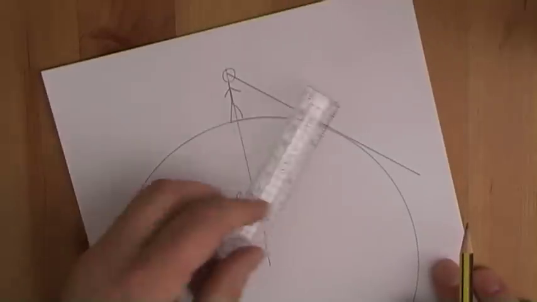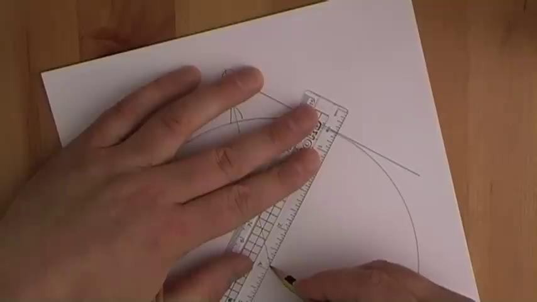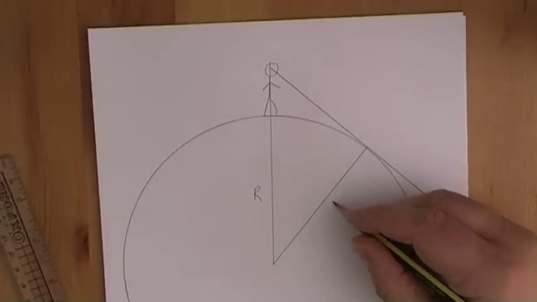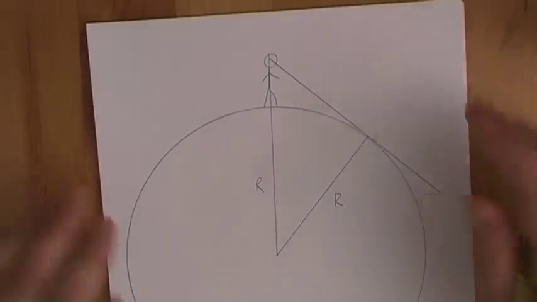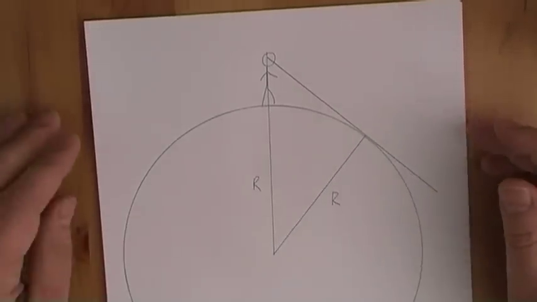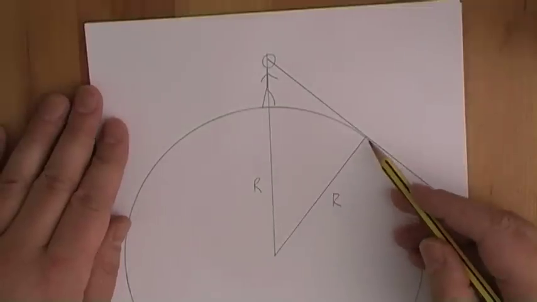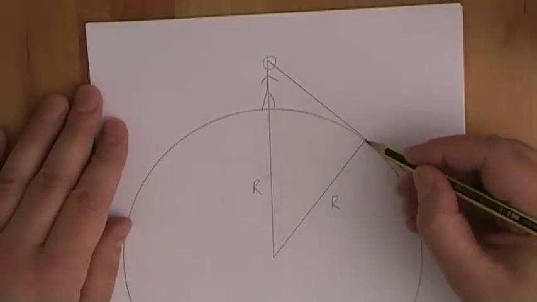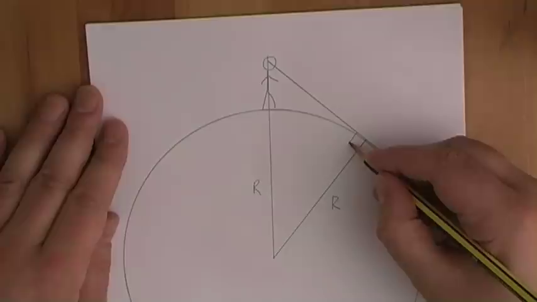Now, if I draw another line from the centre out to the point where that line just touches, that's another radius, so we can call that length r as well. Now, those of you that remember your high school mathematics will remember that a tangent is at right angles to a radius on a circle. Now, this line's a tangent because it just touches the circle at one point. This is a radius. Know that this is a right angle here.